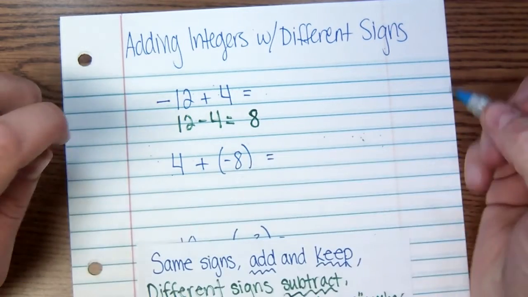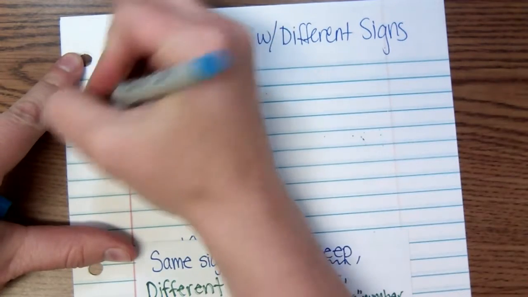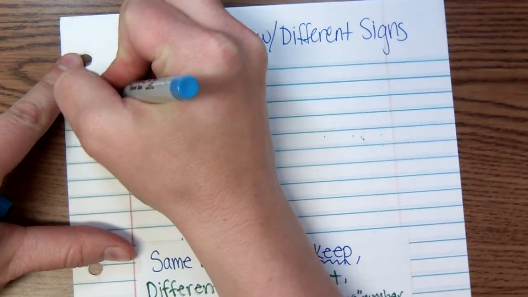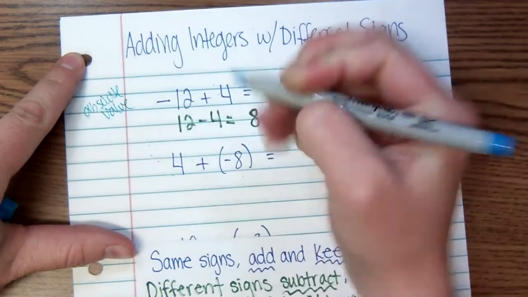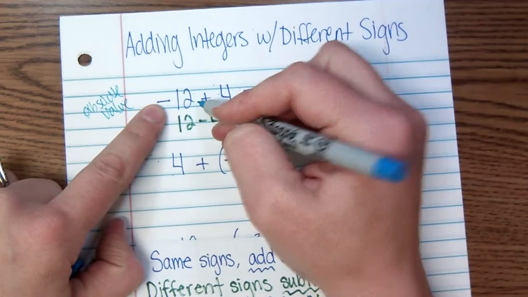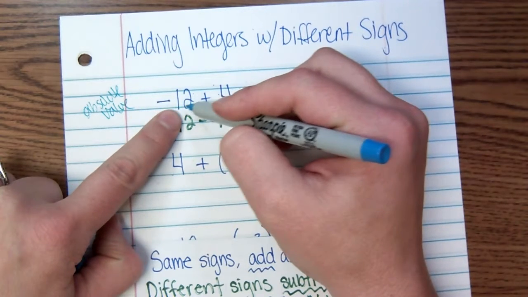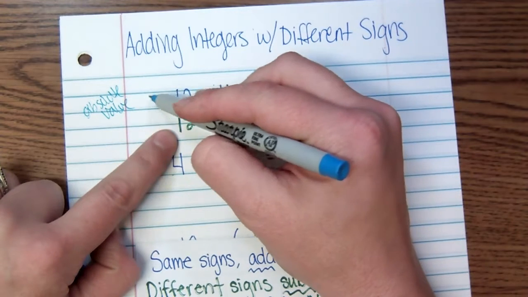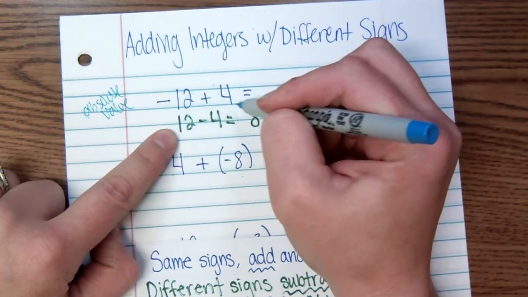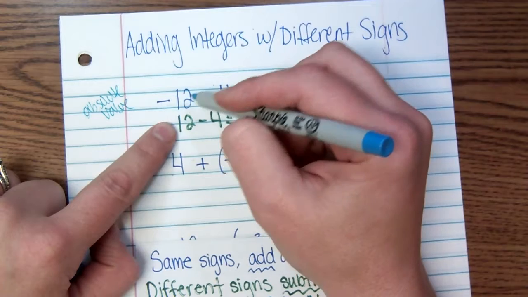When I say larger number, I mean the absolute value of that digit. So the absolute value of negative 12 is 12. The absolute value of 4 is 4. So really, this guy right here, he's the bigger guy. He wins. There are more negatives than there are positives. So he's like, I'll win. The answer's going to be negative.